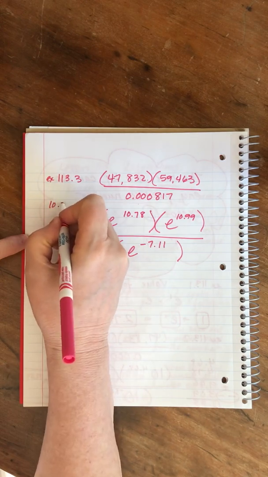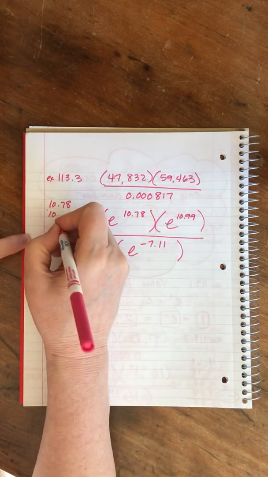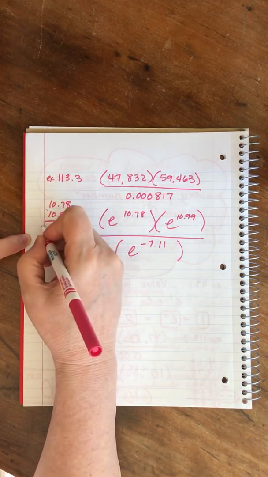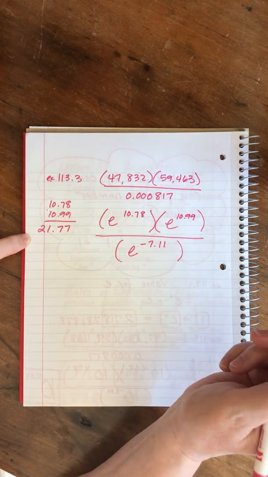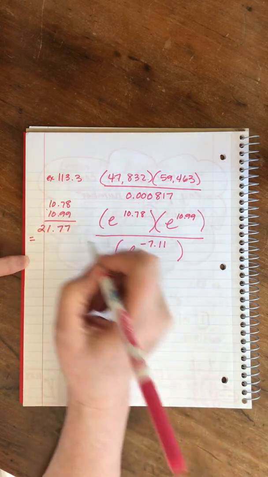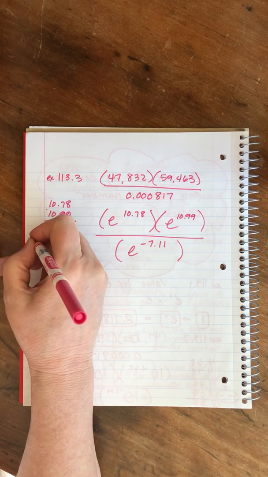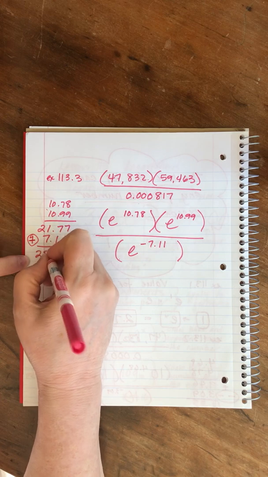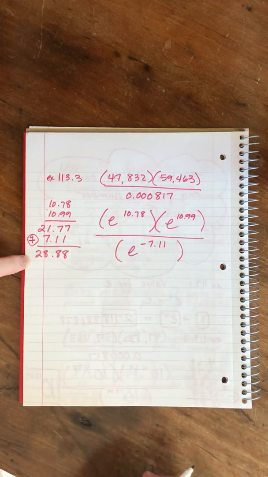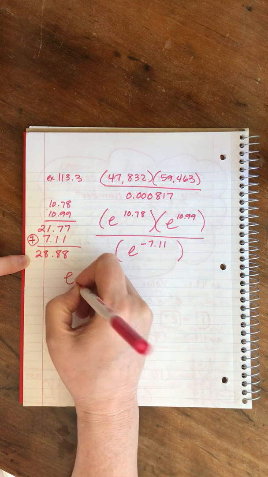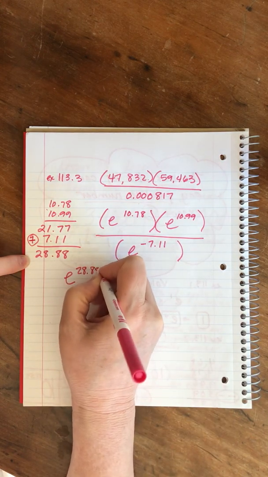simplify. So it's going to be 10.78 plus 10.99. Let's do that much. 21.77. And then we subtract the bottom number, which is minus 7.11. It's minus a minus, so we're actually adding it, aren't we? So that will be 28.88. So that's our final answer. e to the 28.88. And we go, wait a minute.